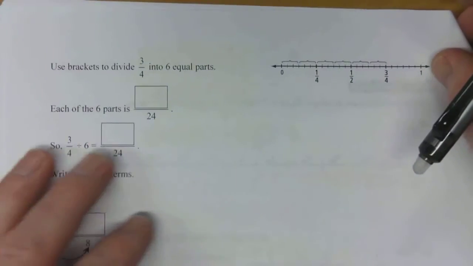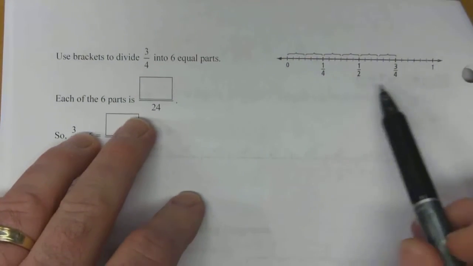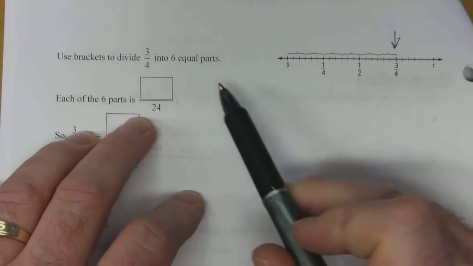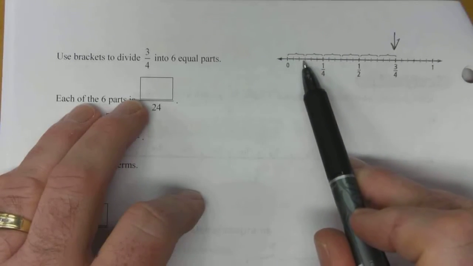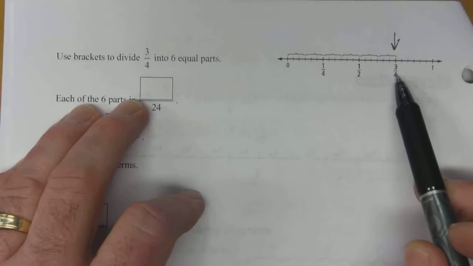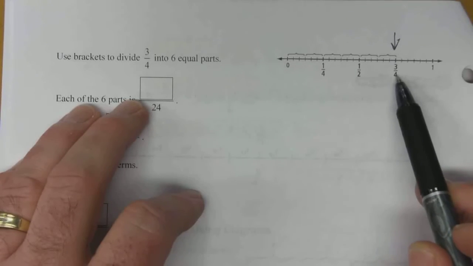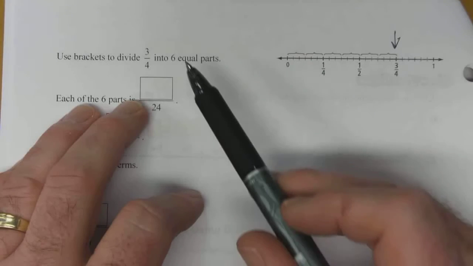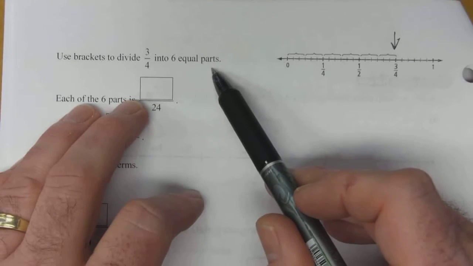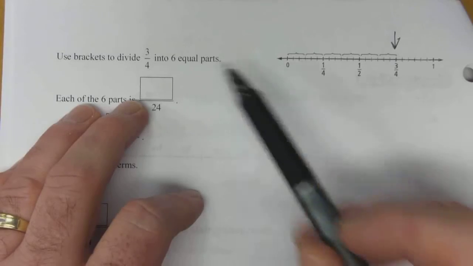Now if we turn the page, 3/4 is the number we're working with. If we count all the tiny little spaces in here, we're going to have 18 of them between 0 and 3/4. We need to divide that 18 into 6 equal parts. We know that 18 divided by 6 is equal to 3.